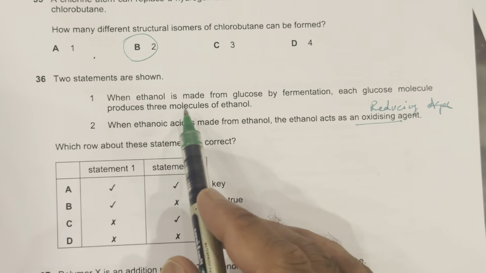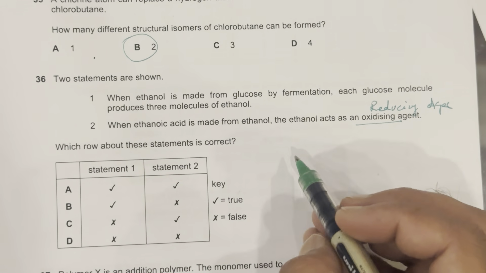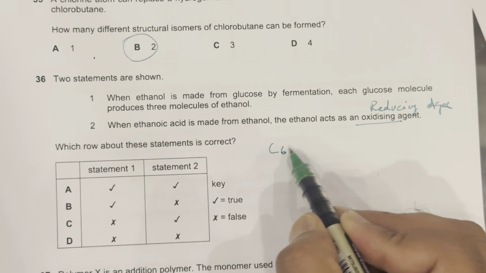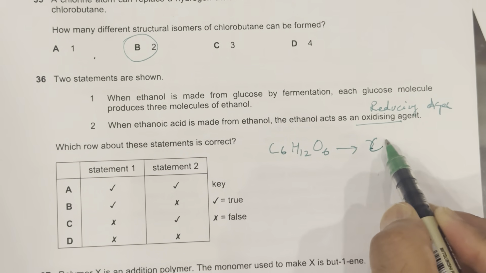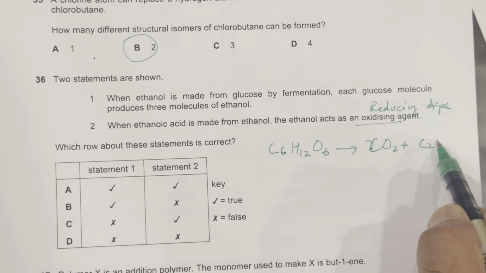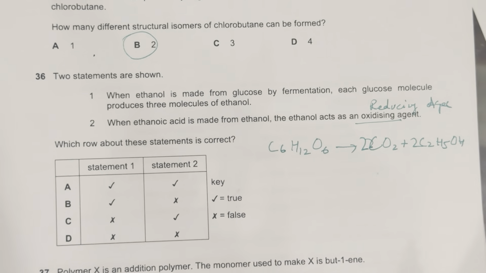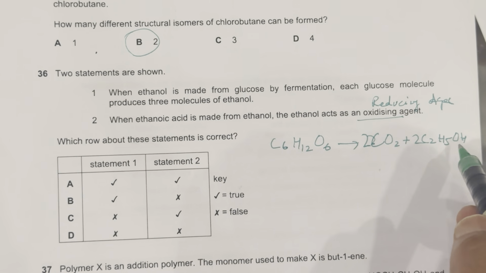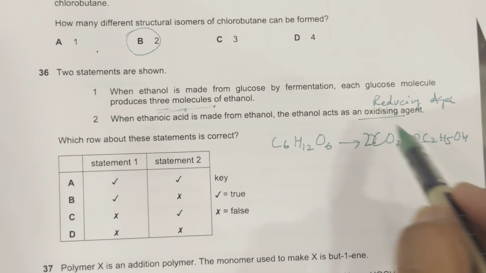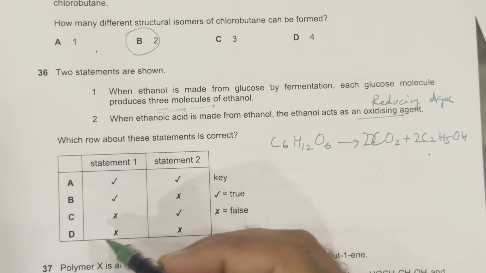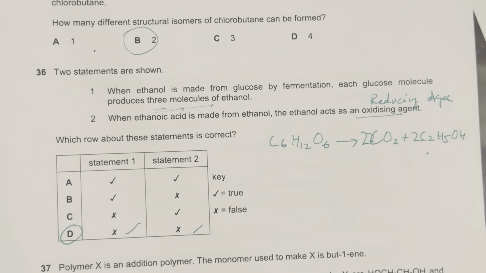Or when ethanol is made from glucose by fermentation, each glucose molecule produces 3. Let me check it here. C6H12O6, glucose, will turn into CO2 plus C2H5OH. Okay, 2. So each glucose molecule doesn't produce 3 molecules. It only produces 2 molecules of ethanol. So both statements are wrong, and option D is the right answer for this question.